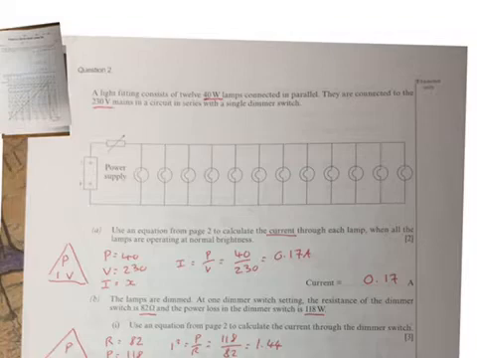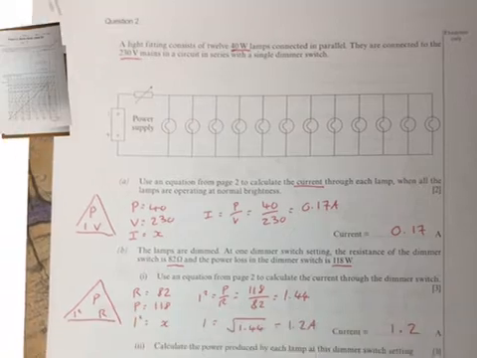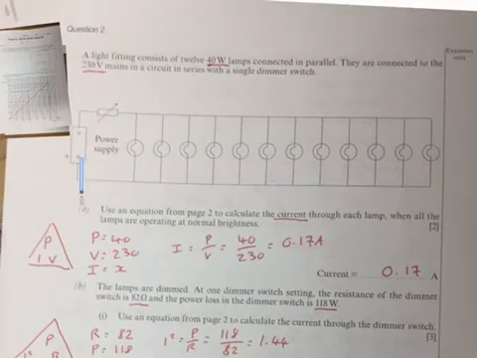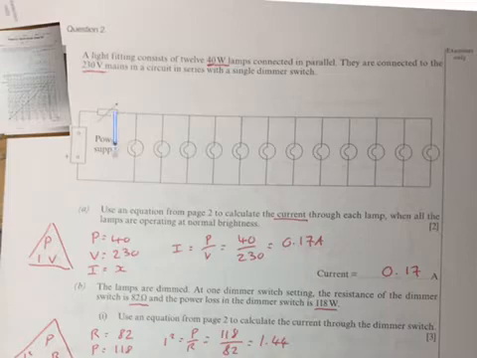A light fitting consists of 12, 40 watt lamps connected in parallel. I've underlined the 40 watt because that's going to be important. They're all opposite each other. They are connected to a 230 volt mains circuit. Okay, let's have a look what's going on here. So we're looking at this. We've got the power supply there, which we know is 230 volts. We've got this variable resistor, which could be a dimmer switch, just like those dimmer switches you've got in your house, which alters the brightness of the lights. And then we've got all these lights, 12 of them.